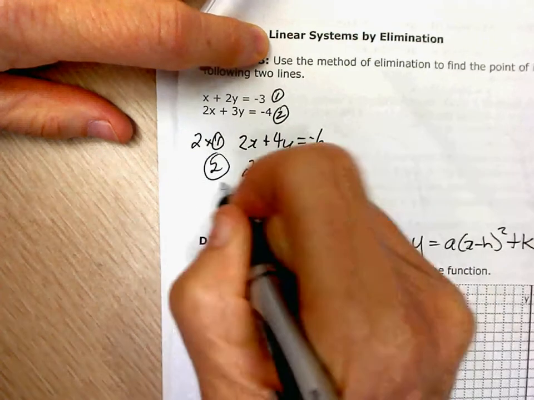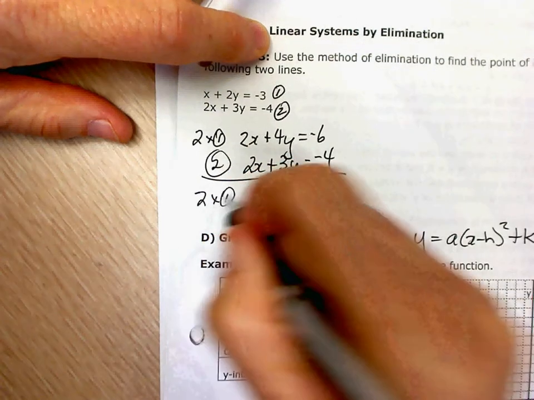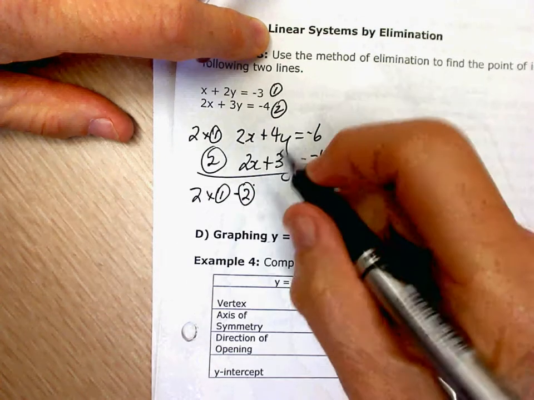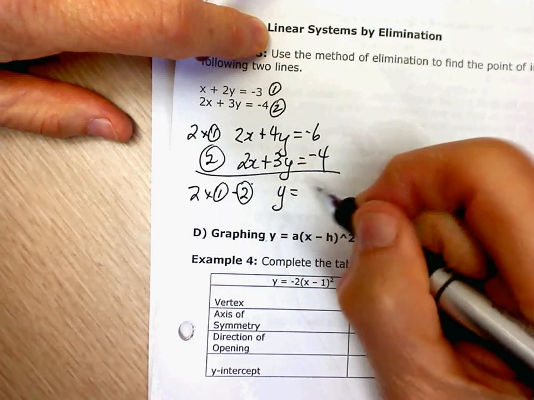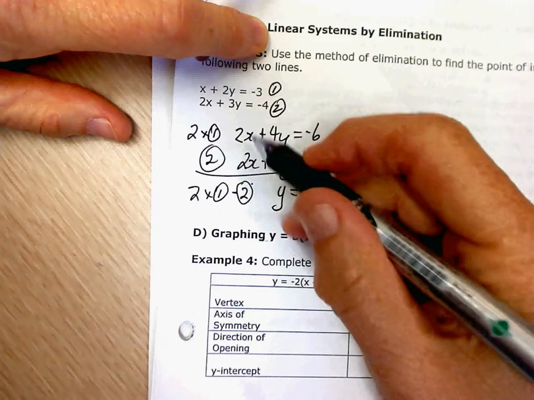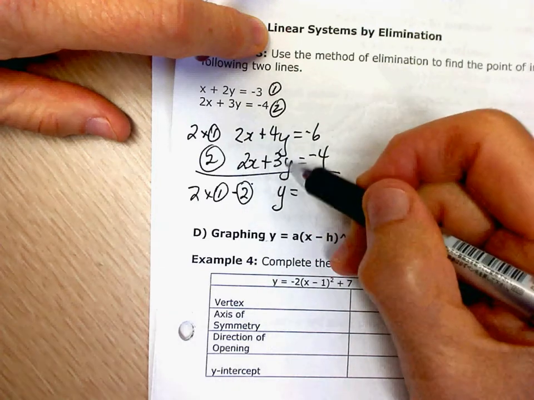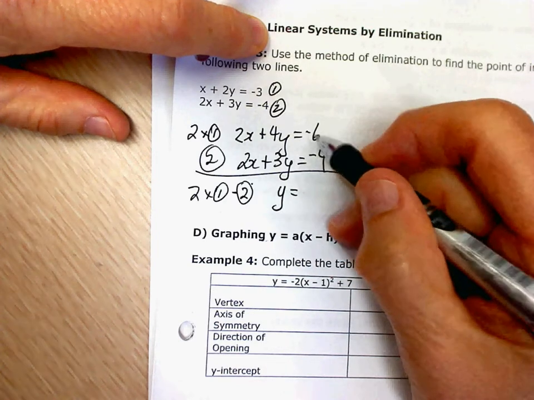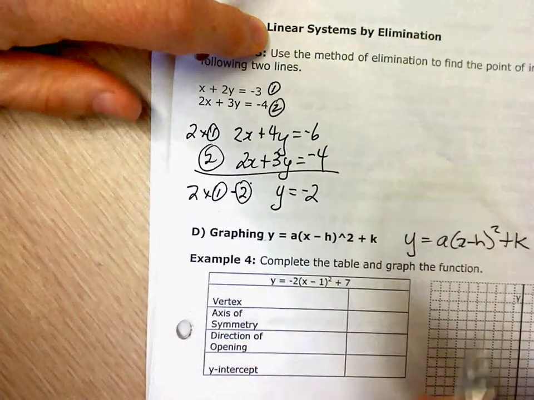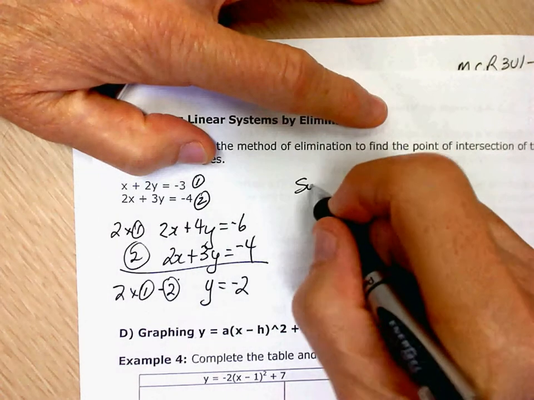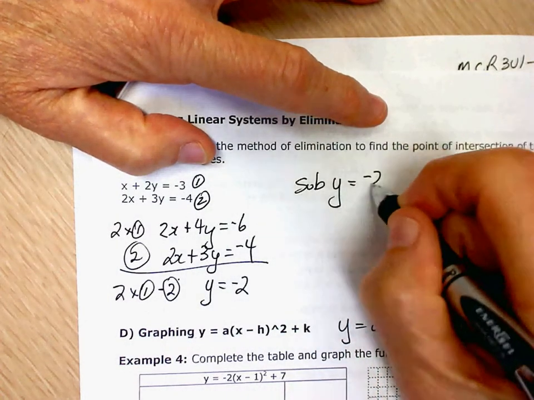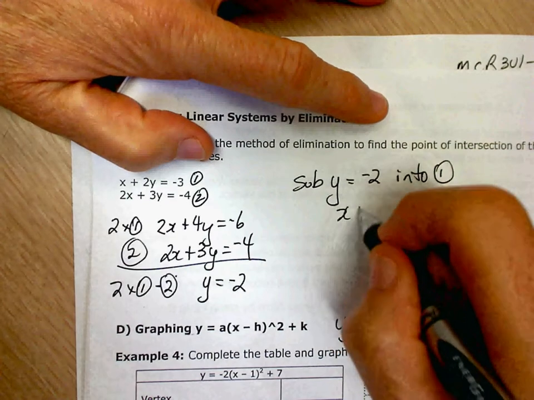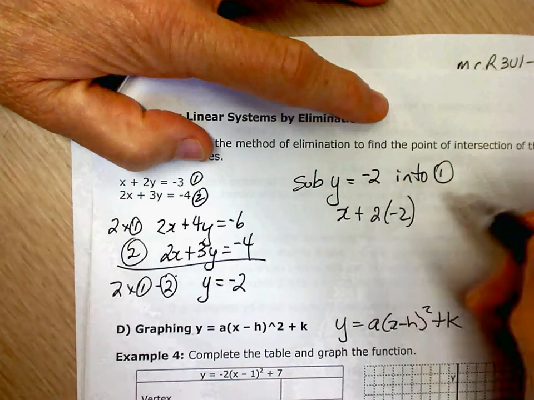So 2 times 1 minus 2 is going to be y equals, right? 2x minus 2x is 0, 4y minus 3y is y, negative 6 minus a negative 4 is negative 6 plus 4, which is negative 2. So now we can sub y equals negative 2 into 1. So we go x plus 2 times negative 2 is equal to negative 3.